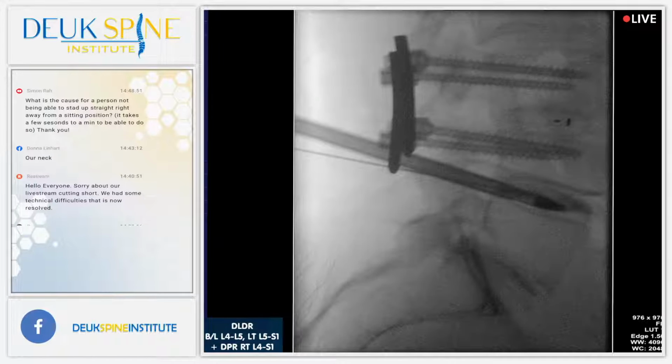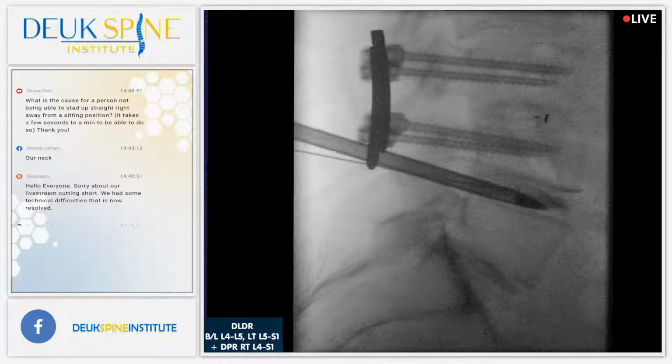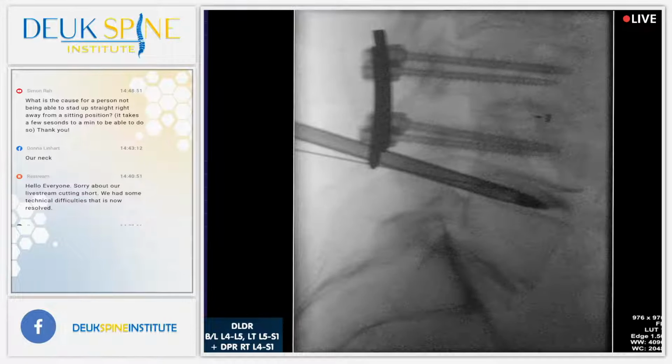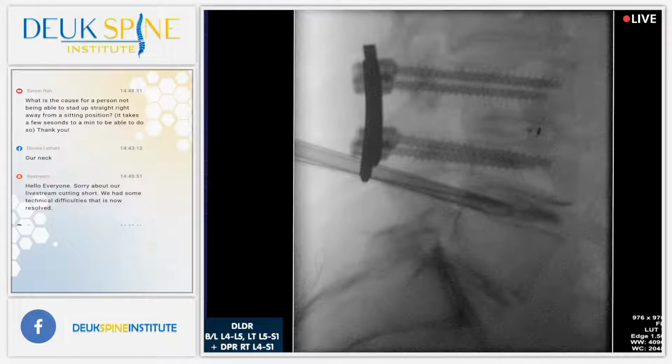Sometimes the dilator will push out just as you're putting the tube in, and you've got to stop and replant it, because if you don't, you're going to have a problem. Shot. That looks good. All right, get the fluoro out. We are in position to start our second Deuk laser disc repair.